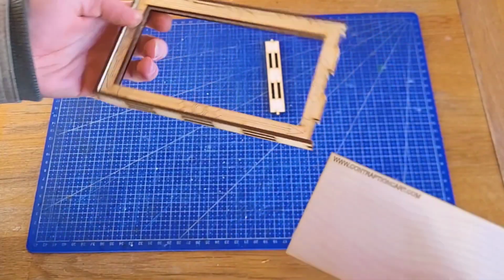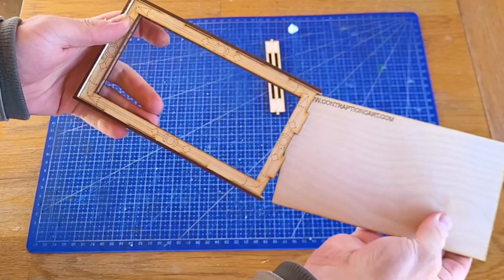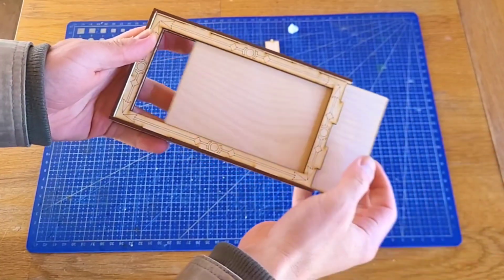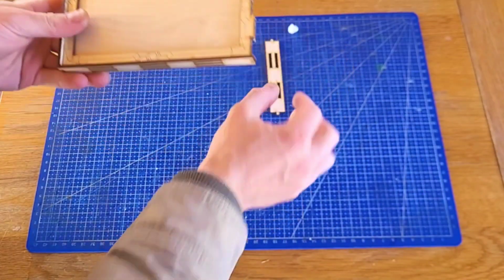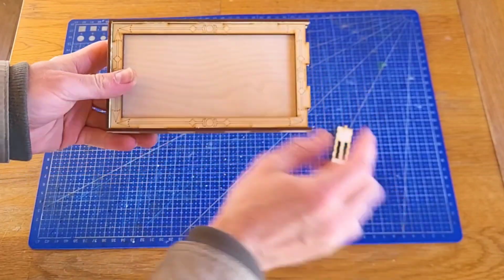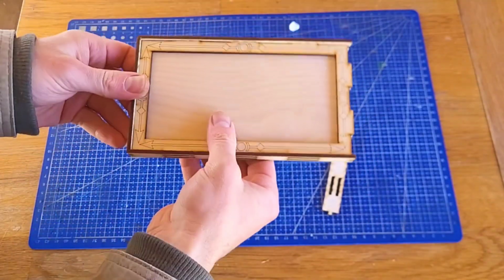And now our little panel for rigidity inside, that should slide right in. And we won't put on the end one until we've got our images and screens tucked inside.